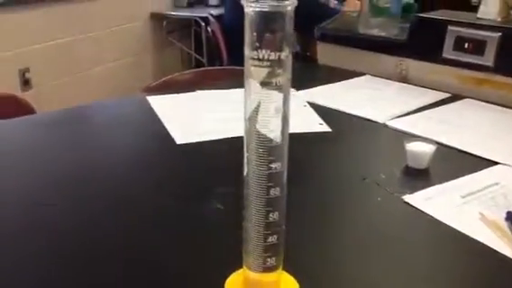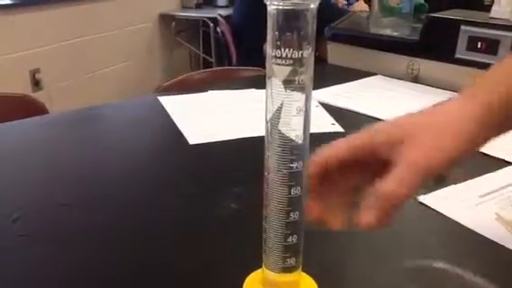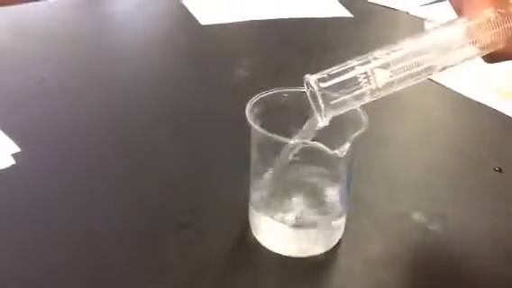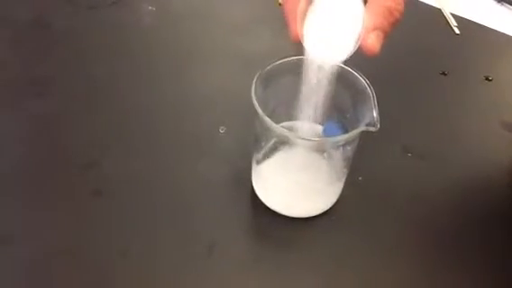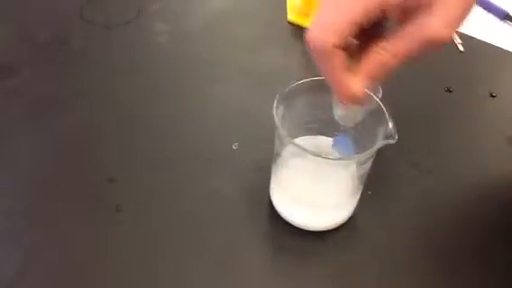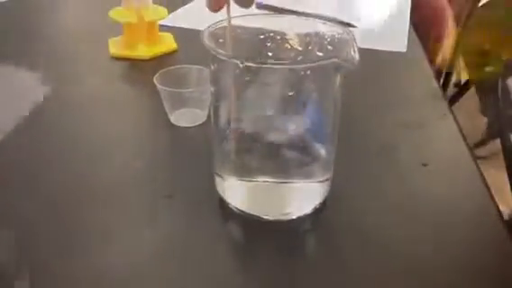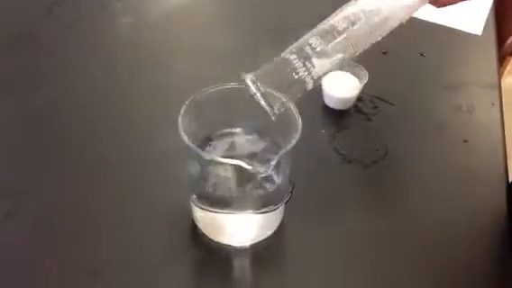Step 1. Fill a graduated cylinder with 100 milliliters of water. Step 2. Add salt and stir until saturated. Boom, it's saturated. Step 3. Add 100 more milliliters of water.